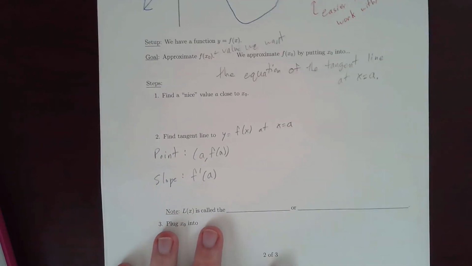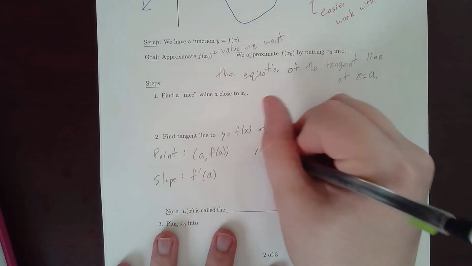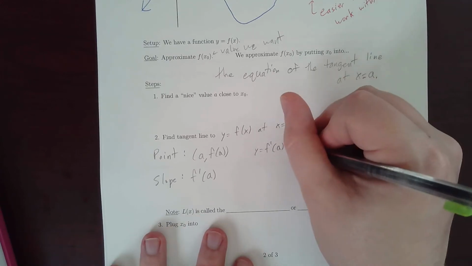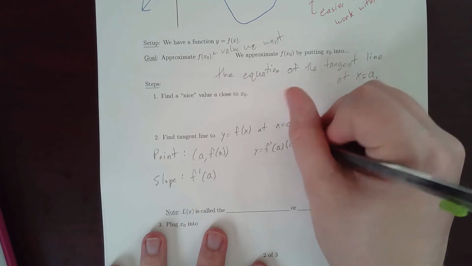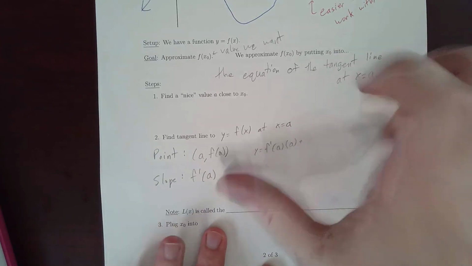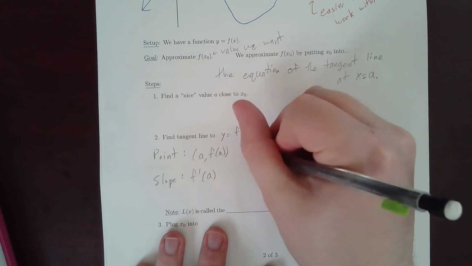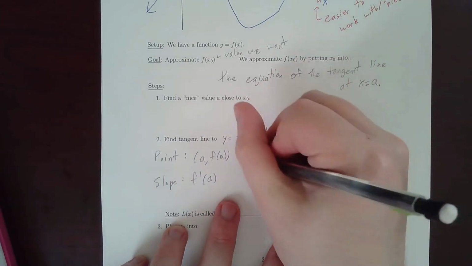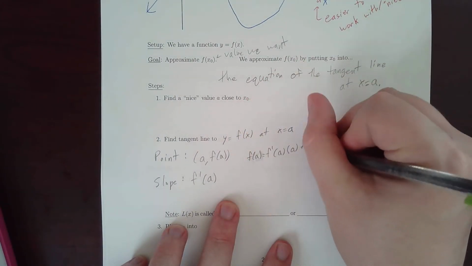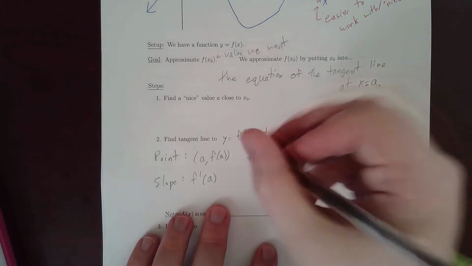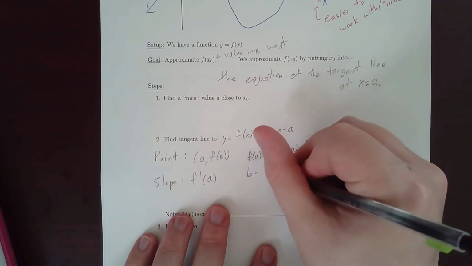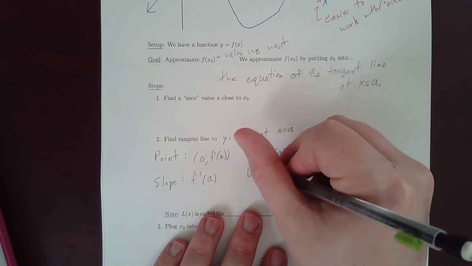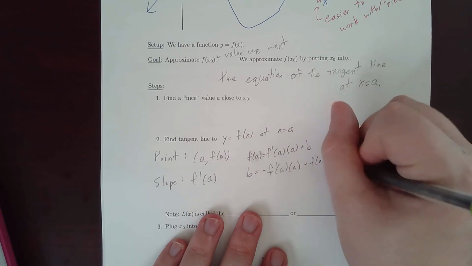So even knowing nothing else, we know that y equals f prime of a times a plus b. Technically this y would be f of a, and we don't know what b is, but we'd like to find it. If we solve for b, we'll get that b equals f prime of a times a, this is all negative, plus f of a.